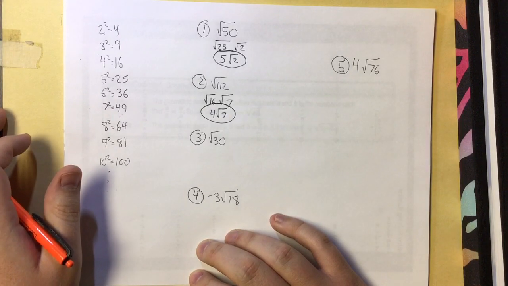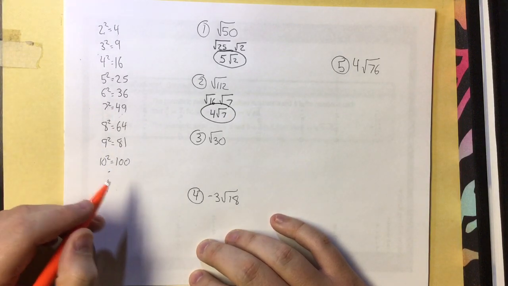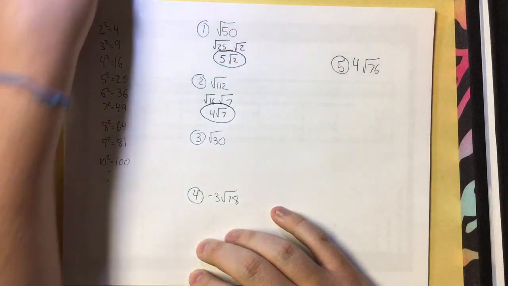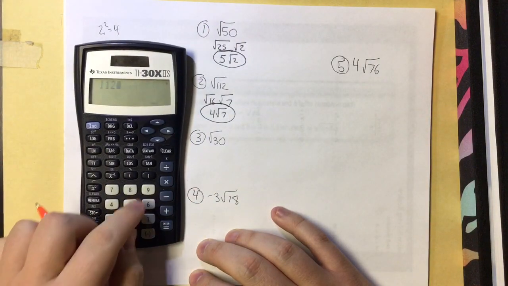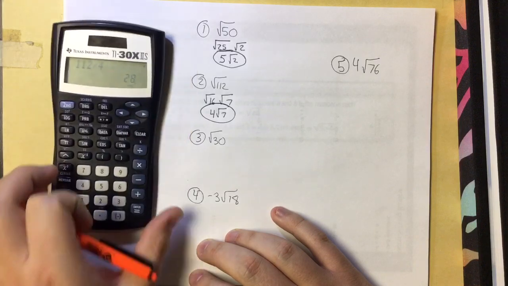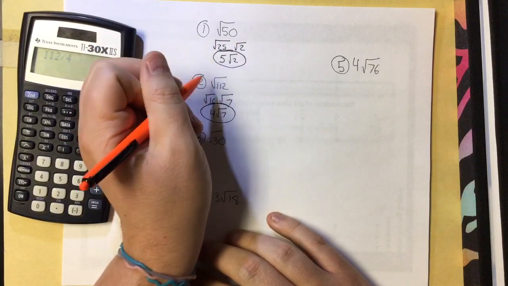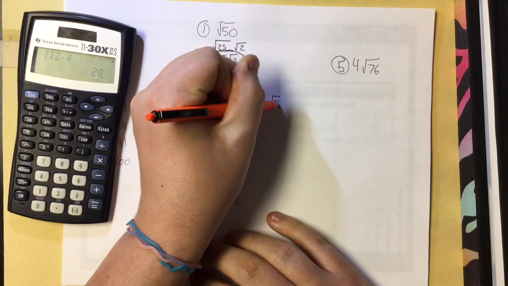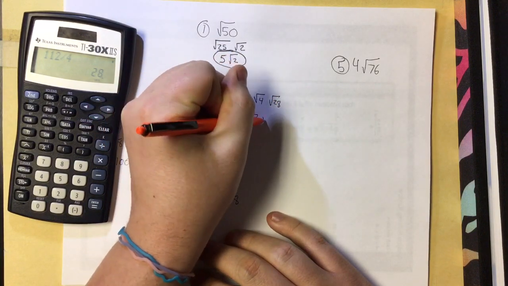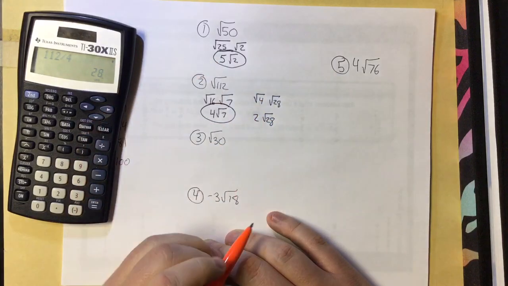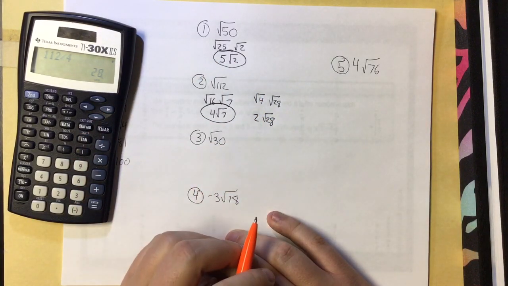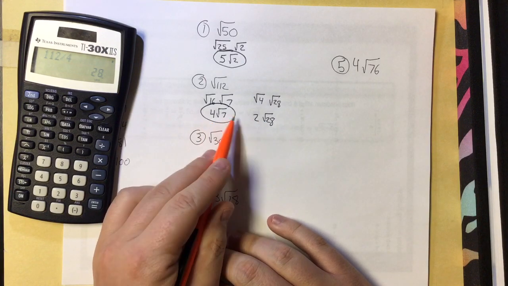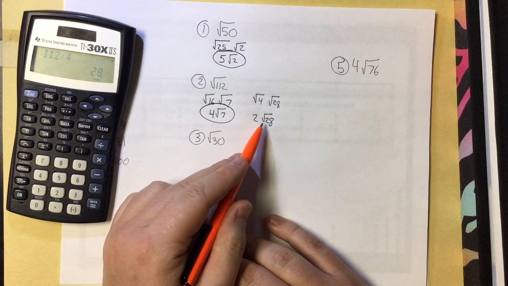Now, if you didn't find 16 right away, there's actually another perfect square factor of it. 112 is divisible by 4. 112 divided by 4 gives us 28. So we could have broken 112 to the square root of 4 times the square root of 28, and we got 2 square root 28, because the square root of 4 is 2. 28 is not a perfect square. This and this are not the same answer. The only problem is here we're not done yet.